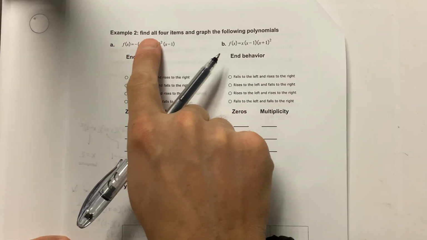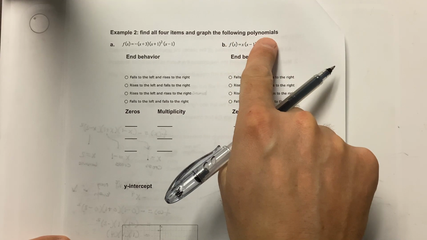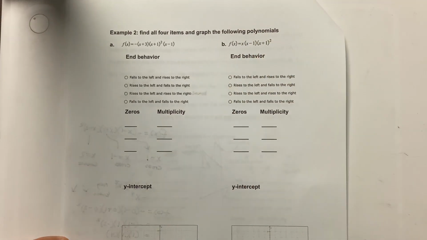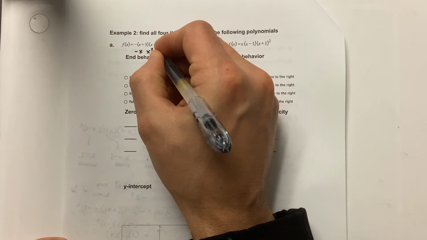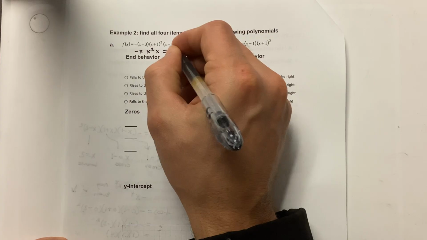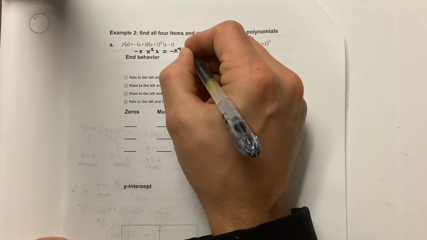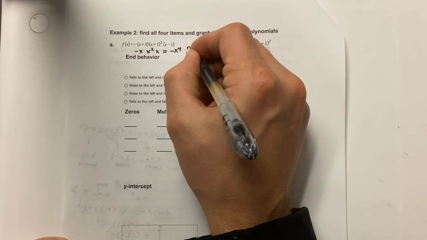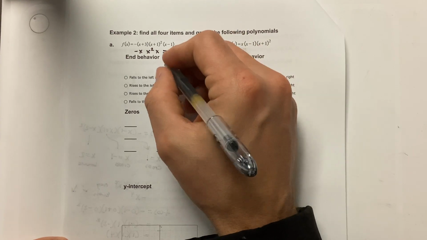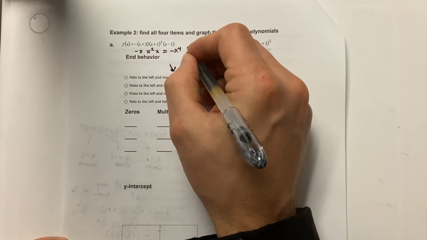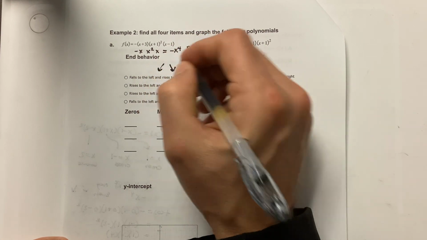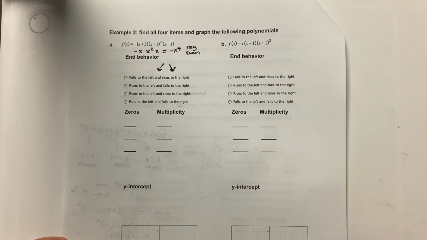Example 2 says find all 4 items and then graph the following polynomials. All right, so let's do this. End behavior here: negative x squared times x squared gives me negative x to the 4th. So this is negative and even. This tells me that the right-hand side goes down, and then the even means that the left-hand side matches the right-hand side. So it falls to the left and falls to the right.